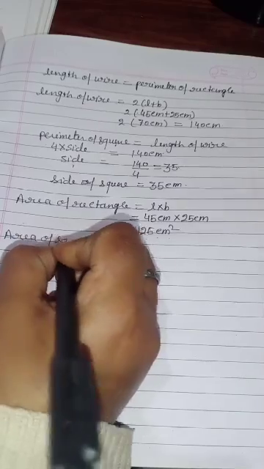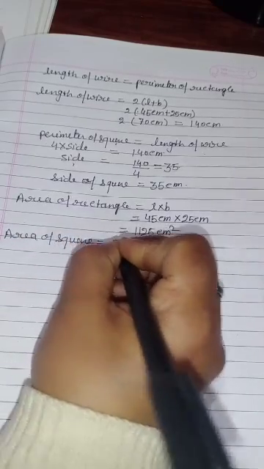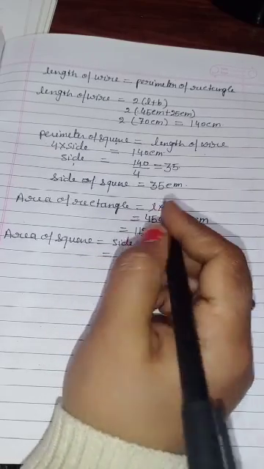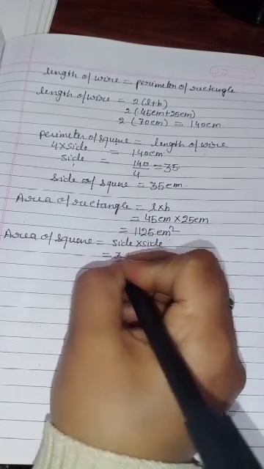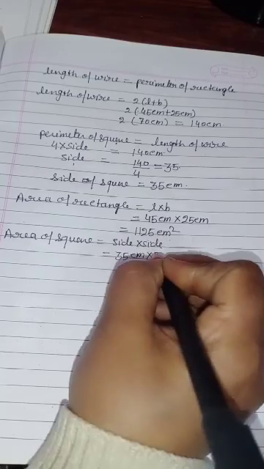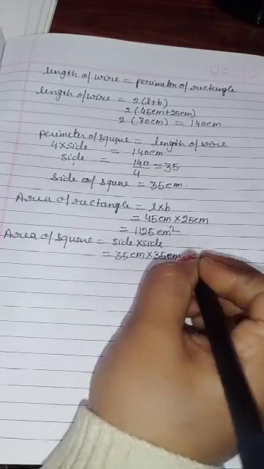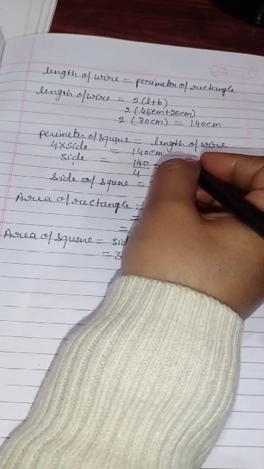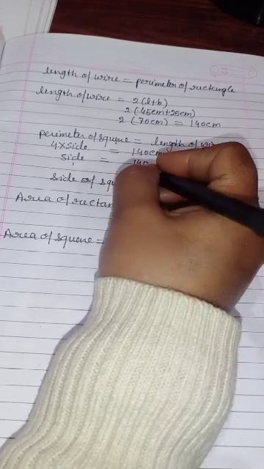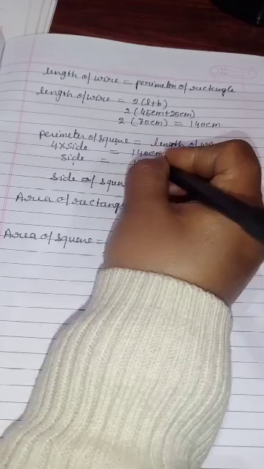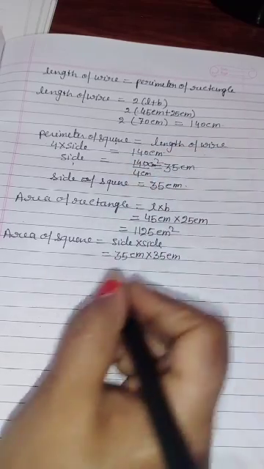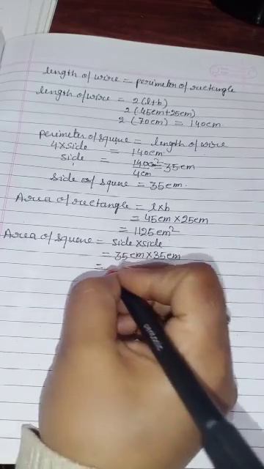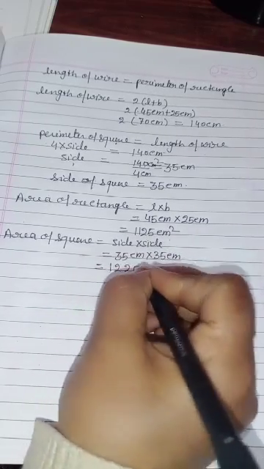Now we are going to calculate the area of the square. The area of the square is side into side. Side is how much? 35, we have just calculated. So 35 centimeter into 35 centimeter. After multiplication its area is coming 1225 centimeter square.